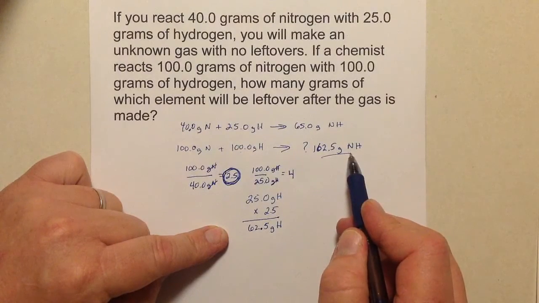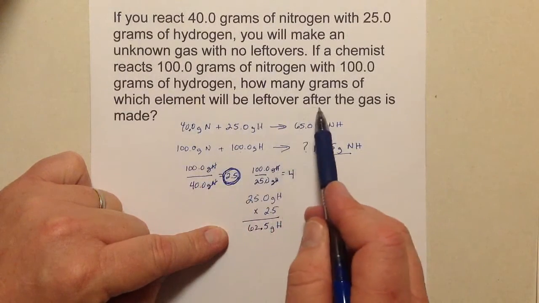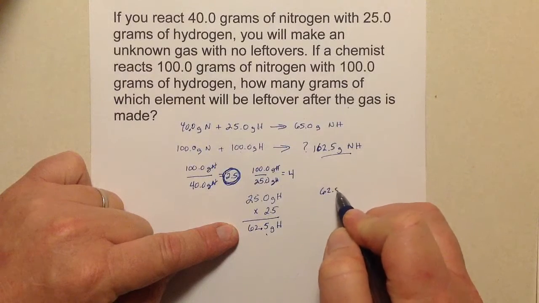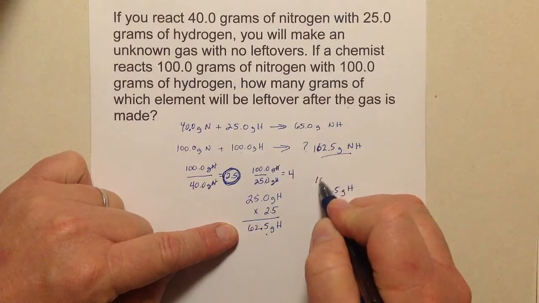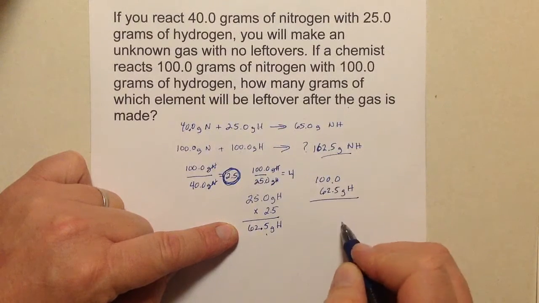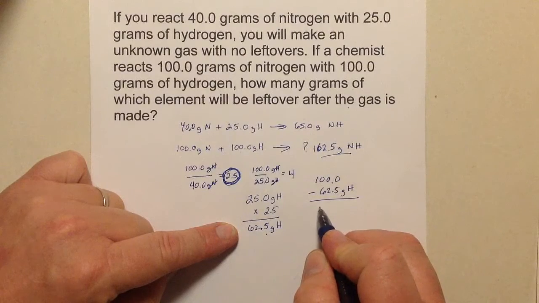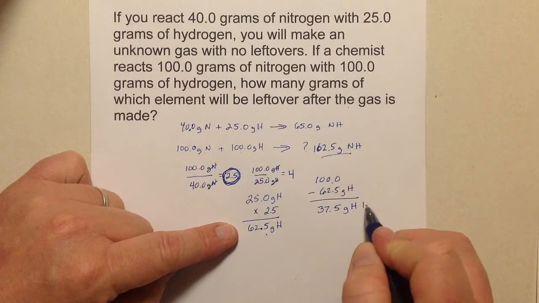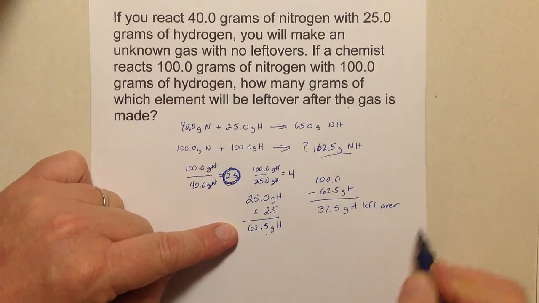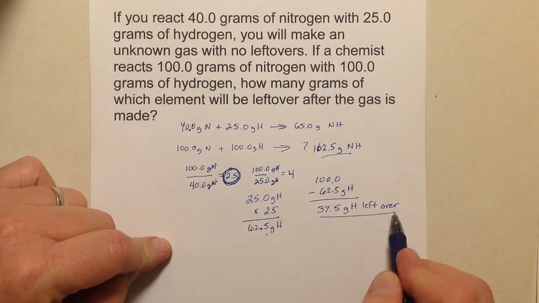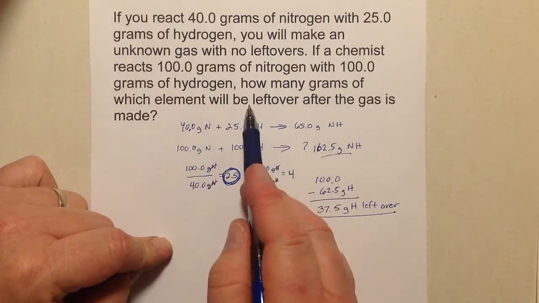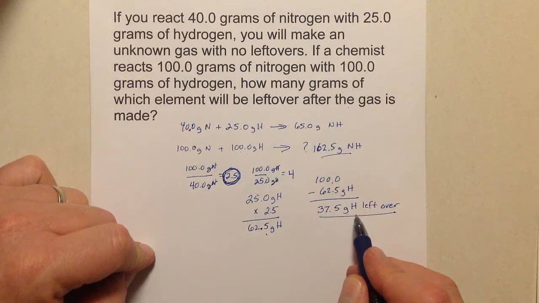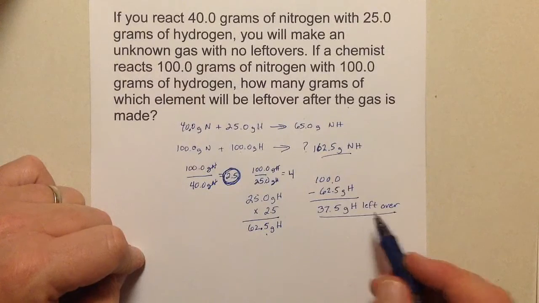But that's not really what we're looking for. The question was how much of which element will be left over after the gas is made. Well, if we use 62.5 grams of the hydrogen and we had 100.0 grams, we just subtract that and it leaves us with 37.5 grams of hydrogen left over. So that would be our answer right here to this question: how many grams of which element will be left over after the gas is made? We would have 37.5 grams of hydrogen left over.